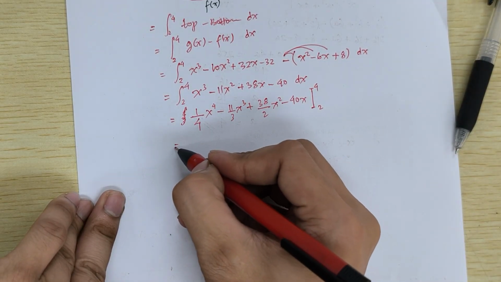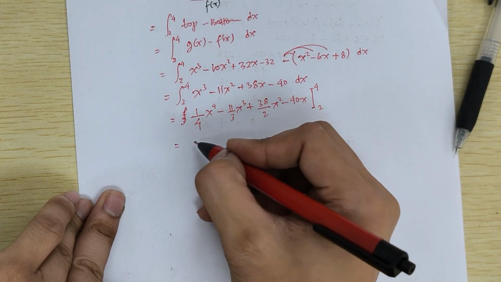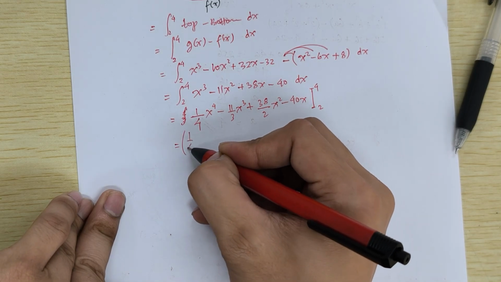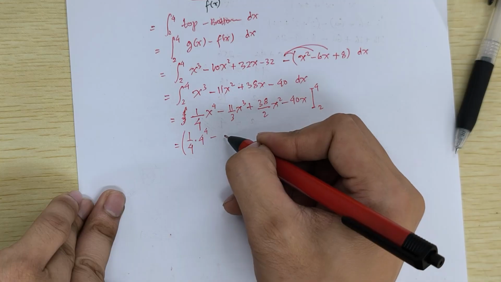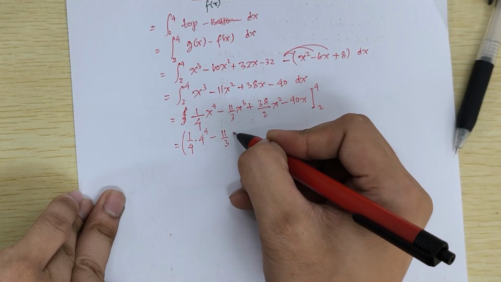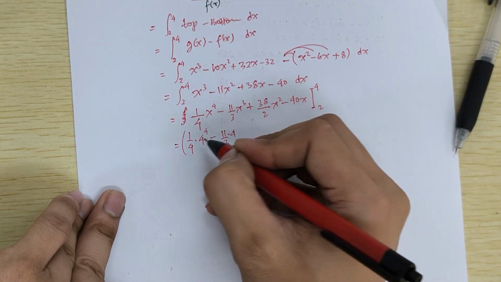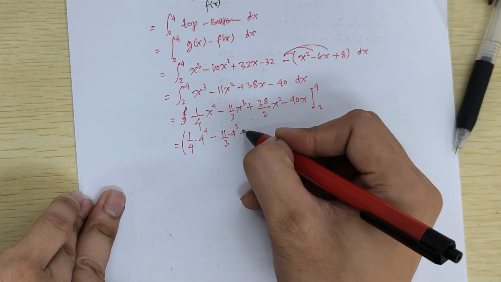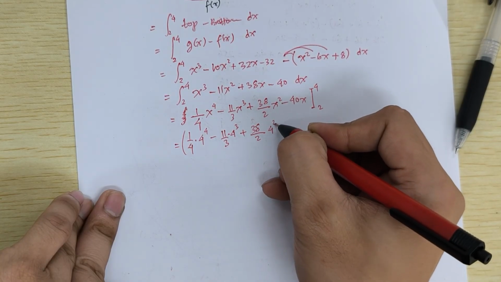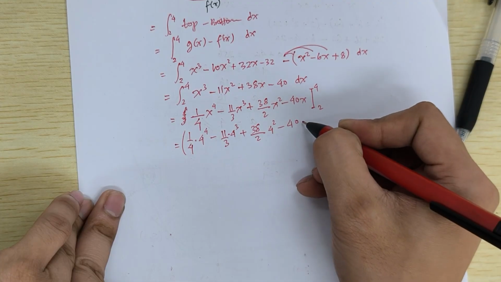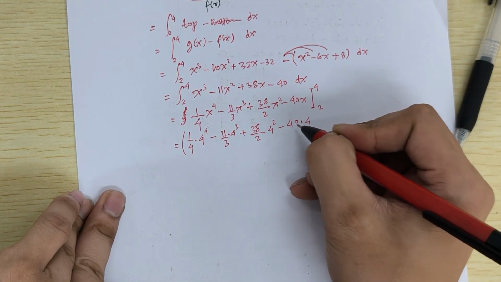And then we substitute everything. 1 over 4 multiplied by 4 to the power of 4 minus 11 over 3 multiplied by 4 to the power of 3, 38 over 2 multiplied by 4 square minus 40 multiplied by 4.